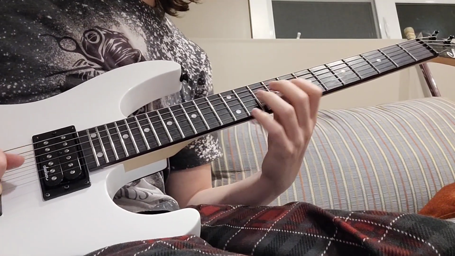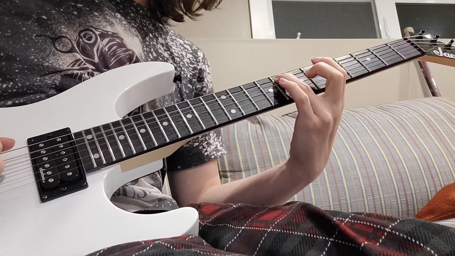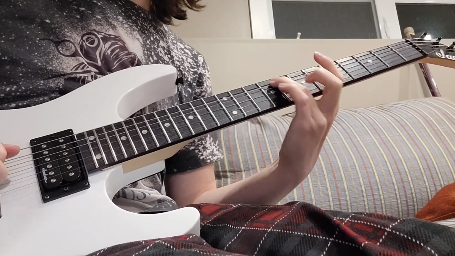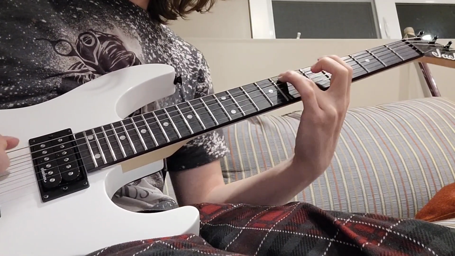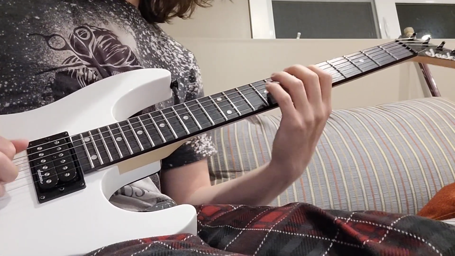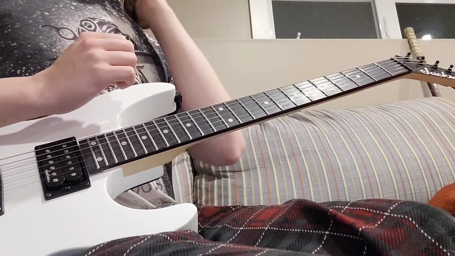One thing I like to do as well is going down, do this really fast slide from the third to the second note. I don't know, it just sounds really cool to me.